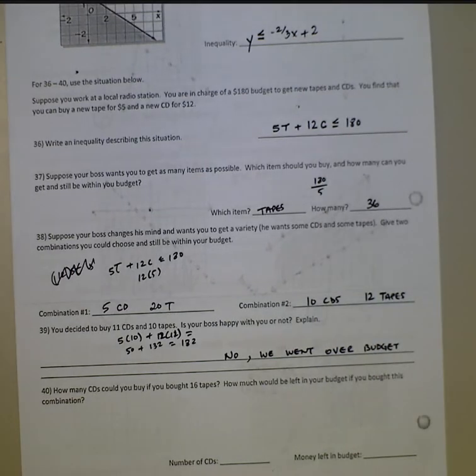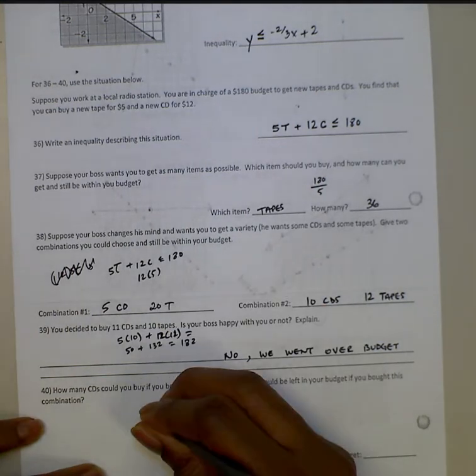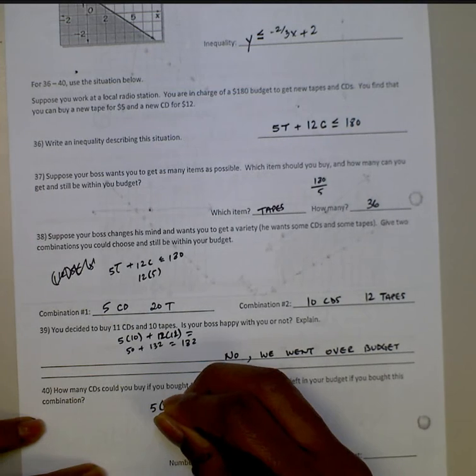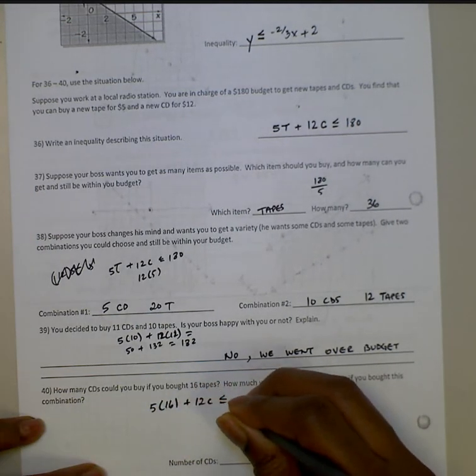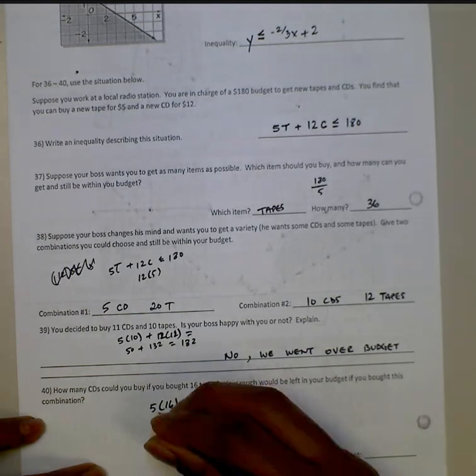How many CDs could you buy if you bought 16 tapes? How much would be left in your budget if you bought this combination? So here we go. Plugging it back into our inequality. We bought 16 tapes. We don't know how many CDs we're going to buy. We know that we want this to be less than or equal to $180. That's $80 here.